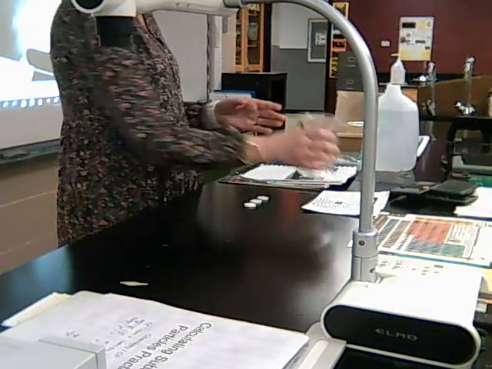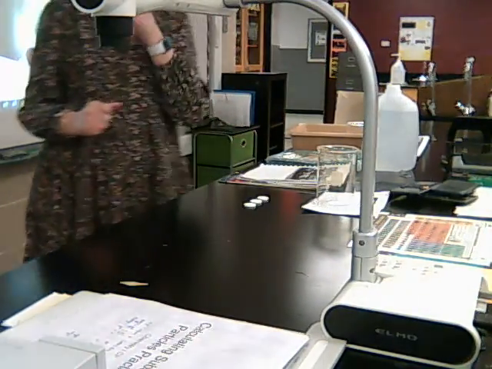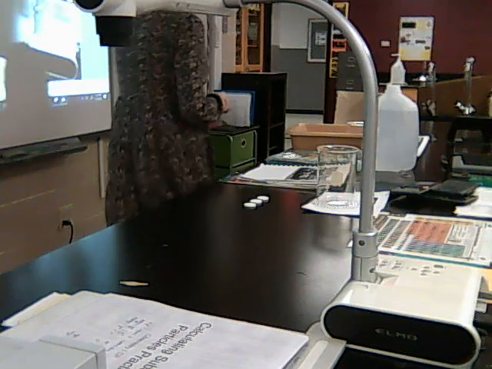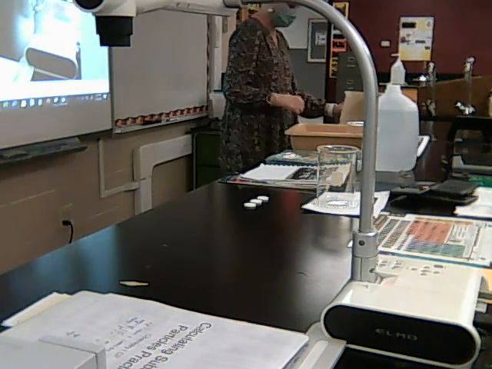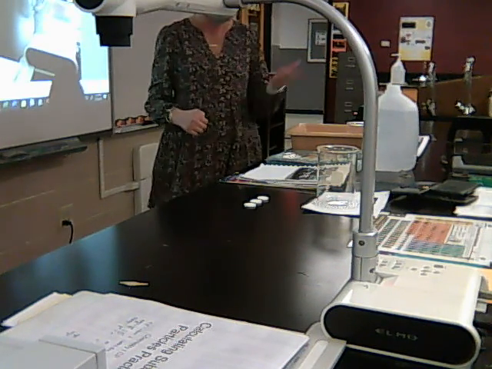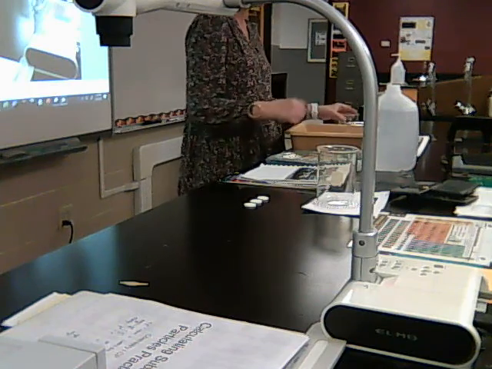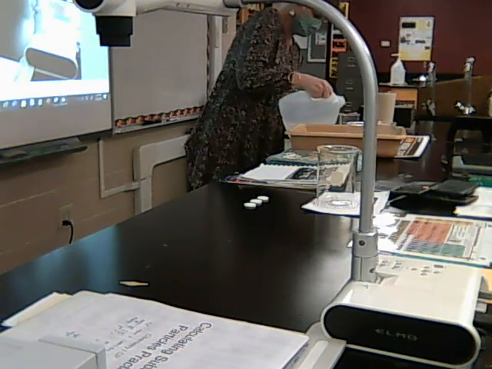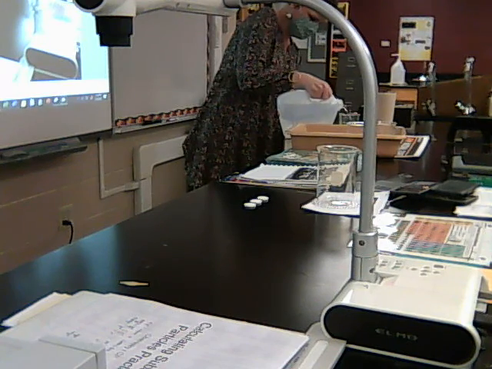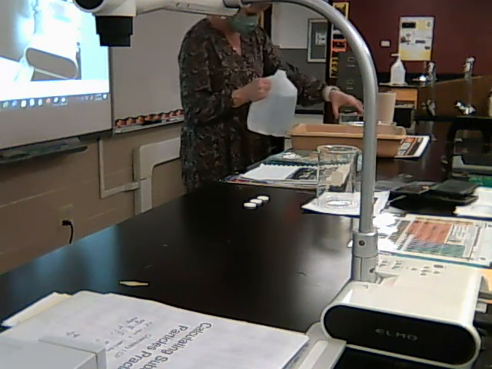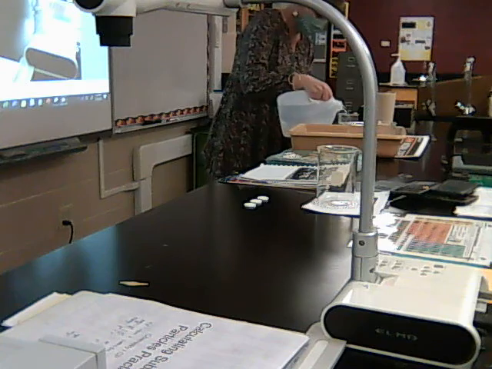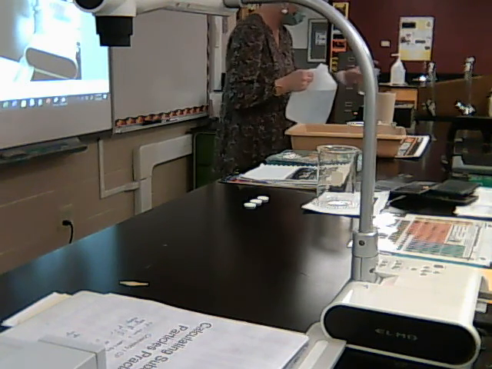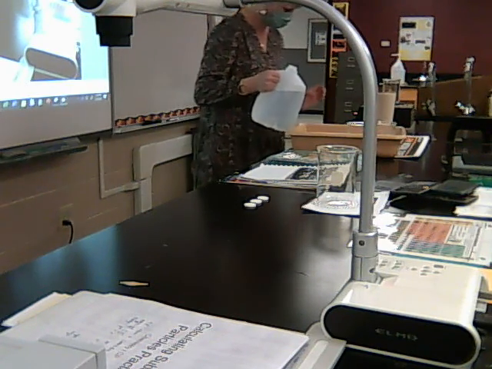Notice I have a hot plate out here because I'm going to use some hot water, some room temperature water, and some cold water, kind of like I did yesterday when we did the glow sticks. So I'm just going to heat up some water right now. I'm not going to worry about how much I'm getting at this point. I'll worry about that in a few minutes.